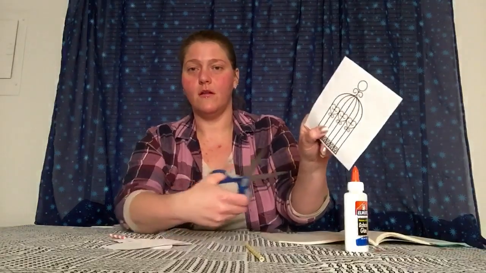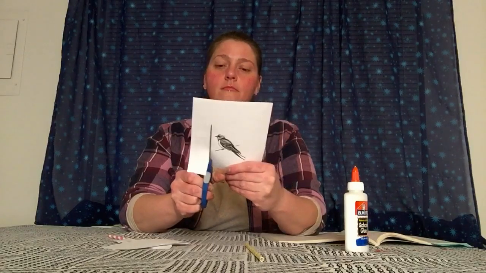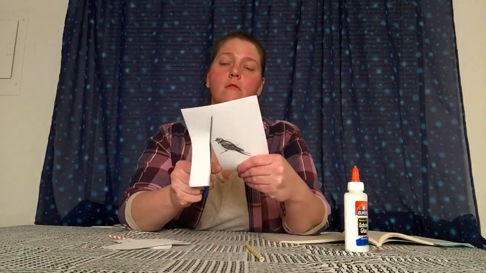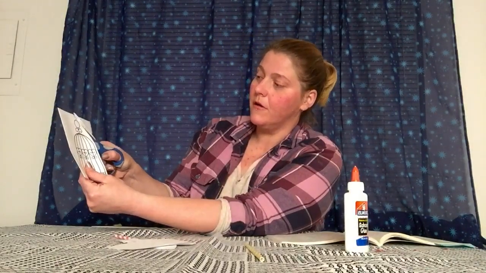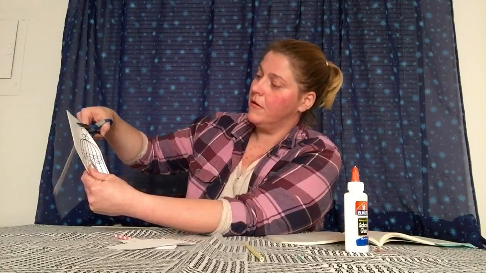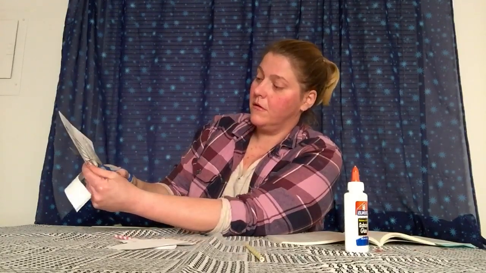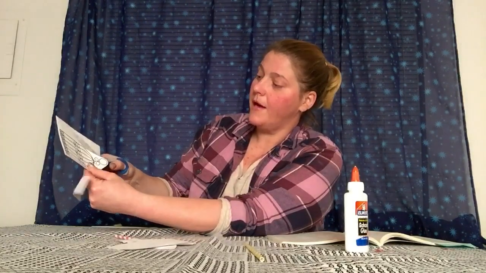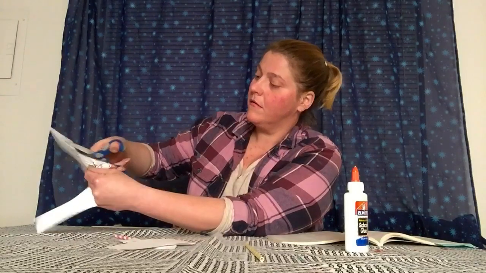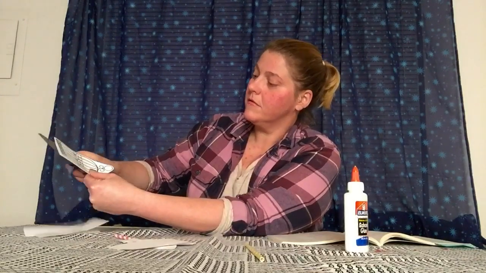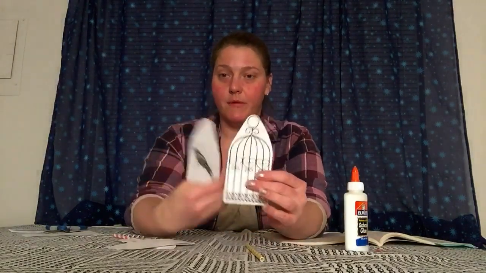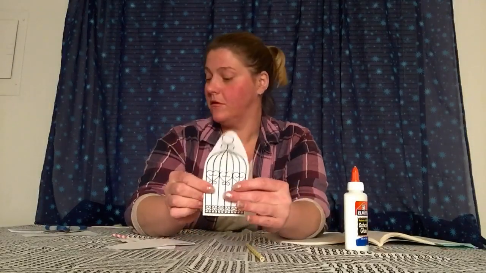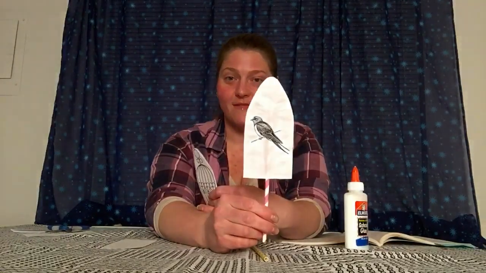And then along this edge. Go curve. You see? Curve around the top. And come back down the other side. There we go. And now my bird cage and my bird are the same shape. So when I glue them together, they'll be the same. See?